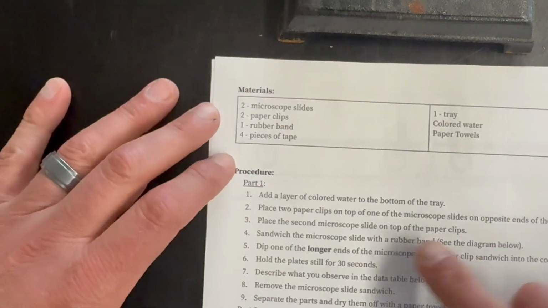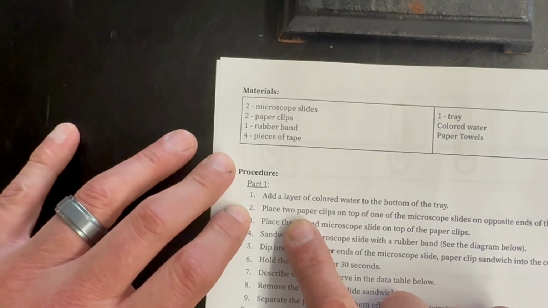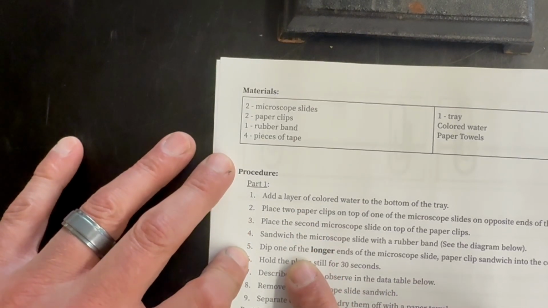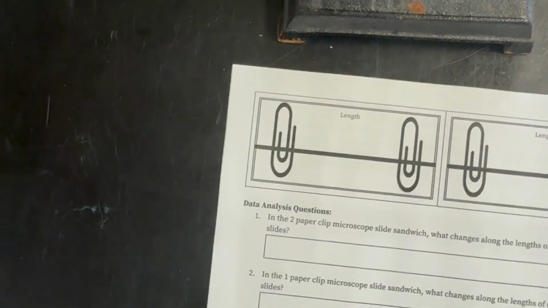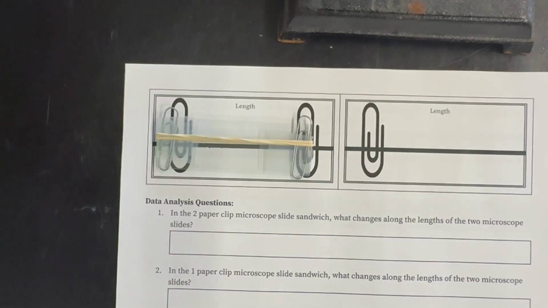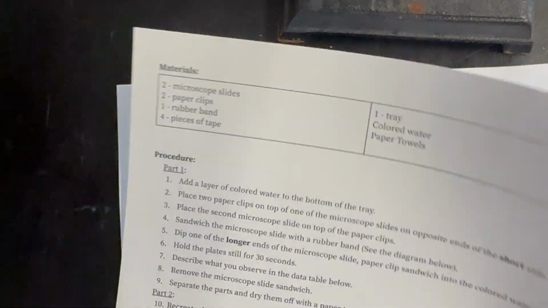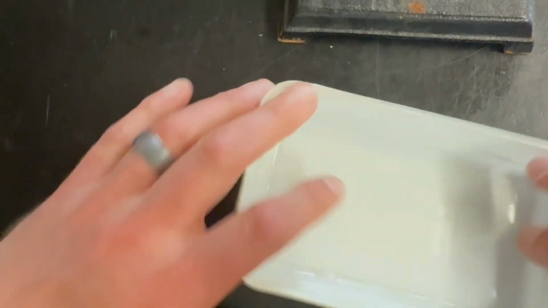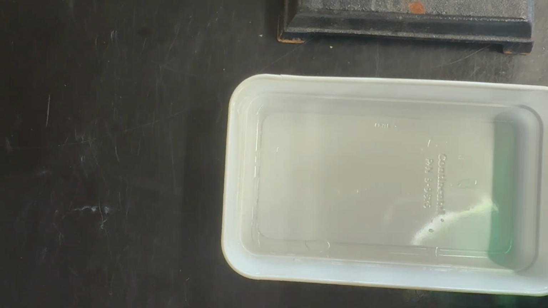So steps 2, 3, 4, I've already done for you, to illustrate the diagram below, that's right here. So this one matches this, and this one matches this, okay? So what you are going to do is get some colored water, and I have a pretty large vat of colored water, so you don't need a lot. You only need like, I don't know, this much. So here's my vat of colored water.